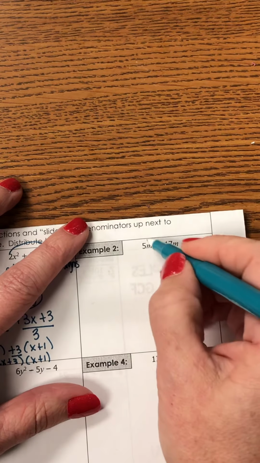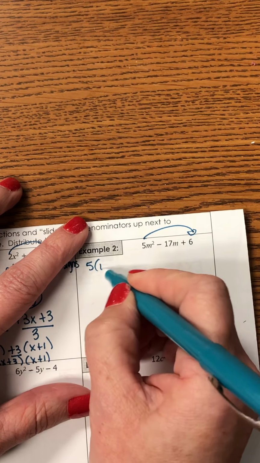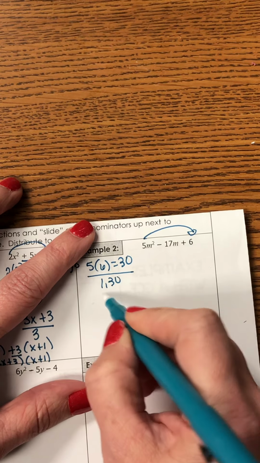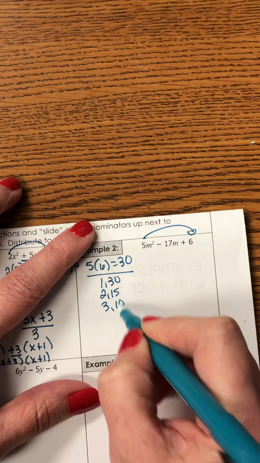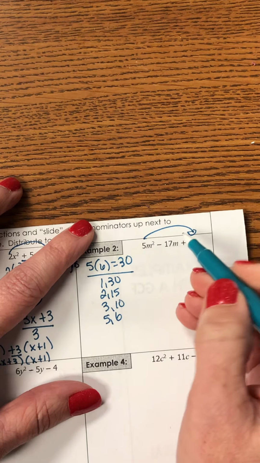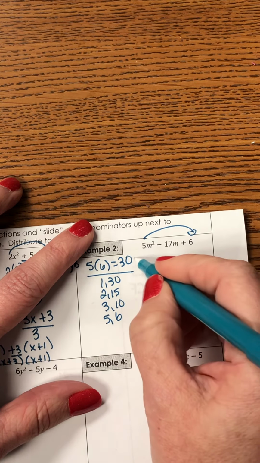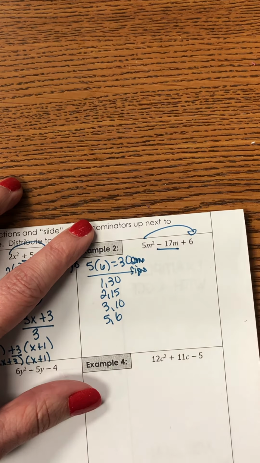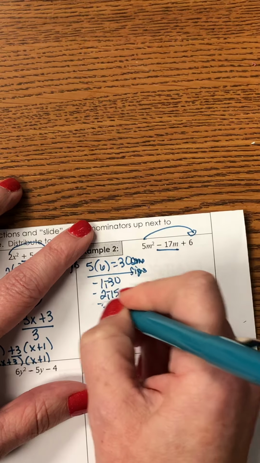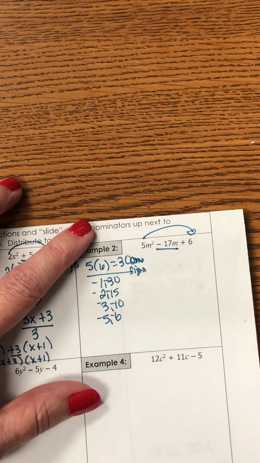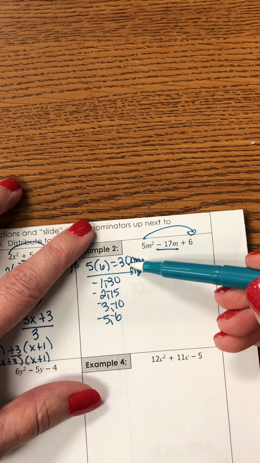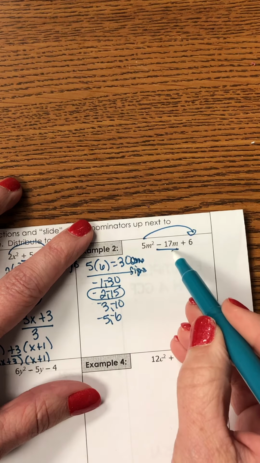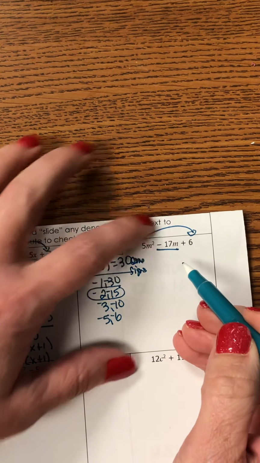On number 2, multiply your first and your last number. 5 times 6 is 30. Now let's list the factors of 30. Okay, now my multiplication number is positive, so once again that tells me I need same signs. If I look at my middle term, I see that it's negative, so that tells me that all of my terms should be negative. So all of these multiply and give me positive 30, but only negative 2 and negative 15 will add together to give me my middle term of negative 17.